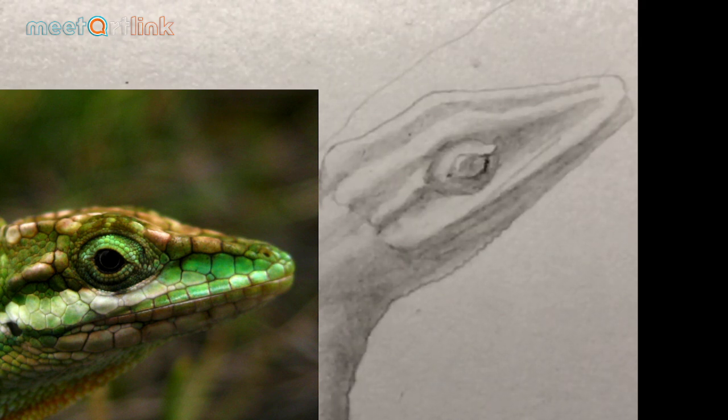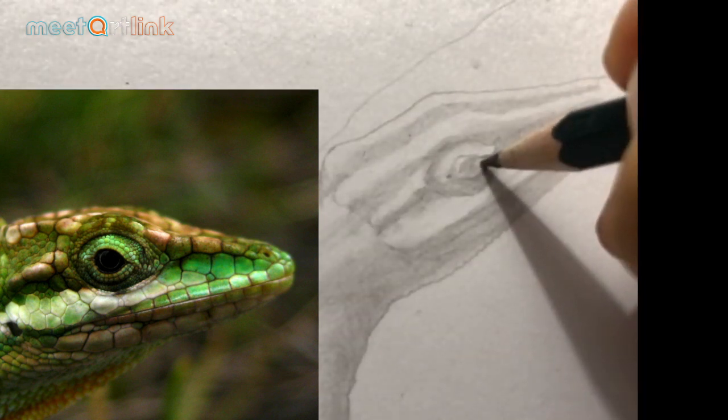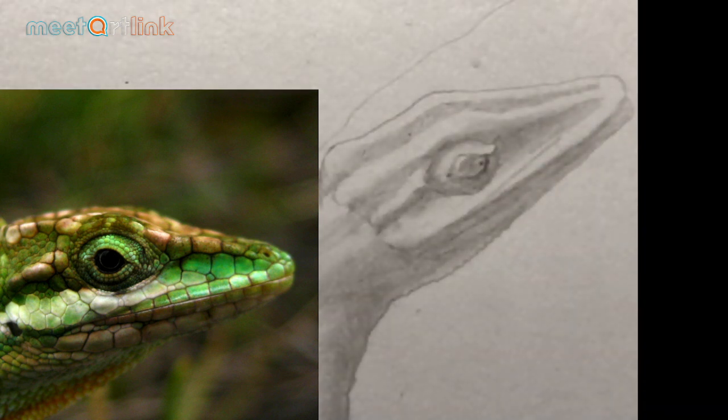So yeah, when we're talking about details, we're talking about contrast, and if we start increasing them from the beginning, then our illustration is gonna have from the beginning the sense of realism, the sense of detail that we're looking for.